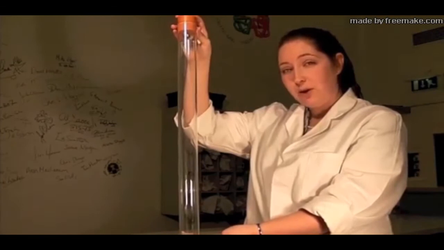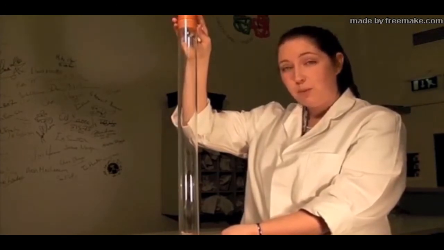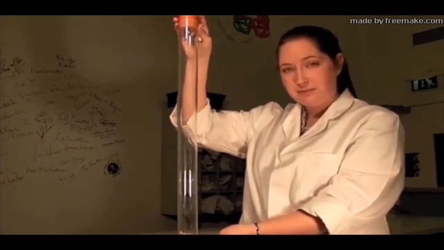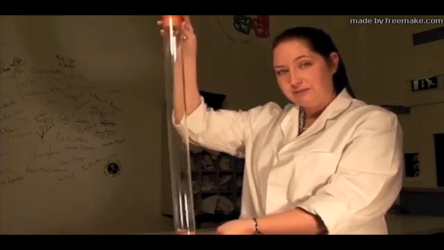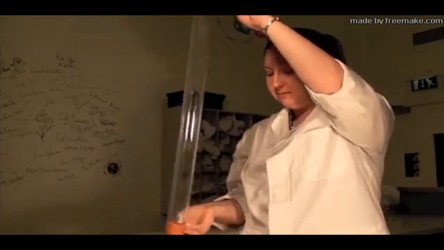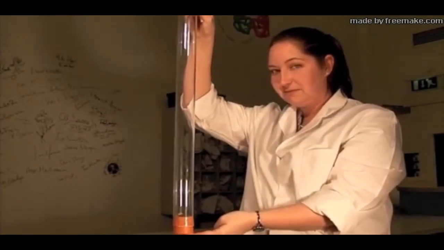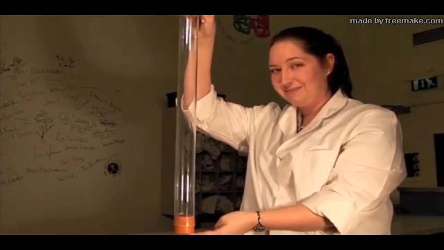So now we've removed all the air from the tube and we've eliminated the air resistance. Now our coin and our feather will fall at the same speed. Galileo was right.